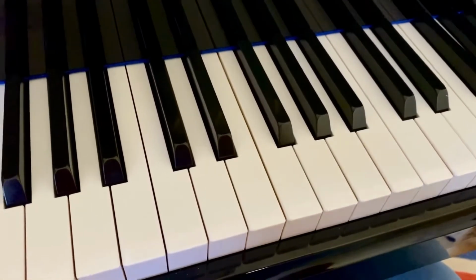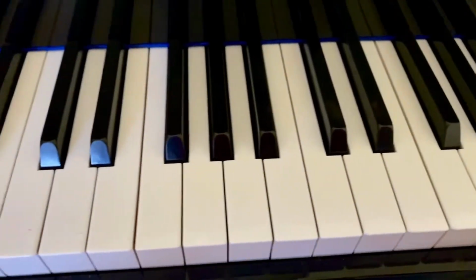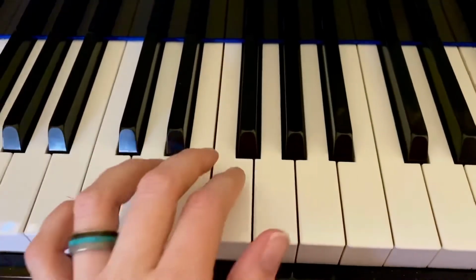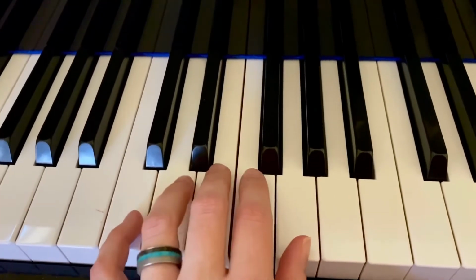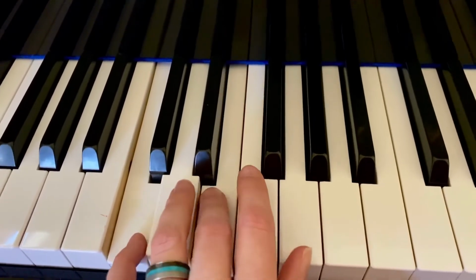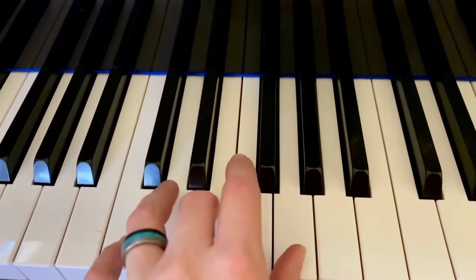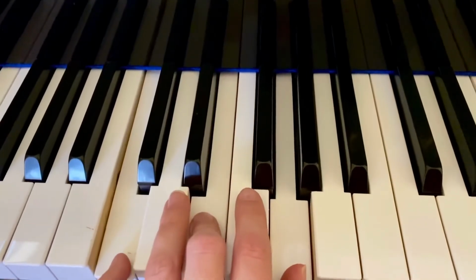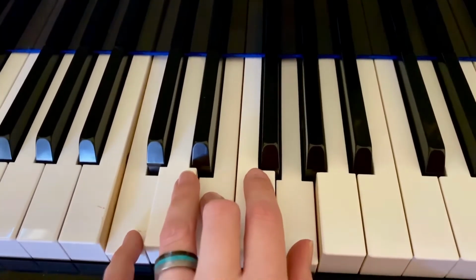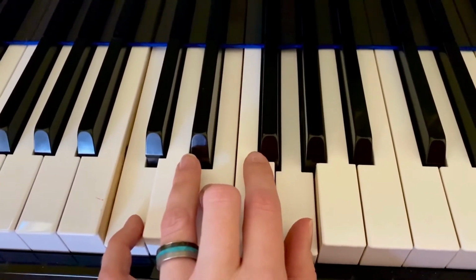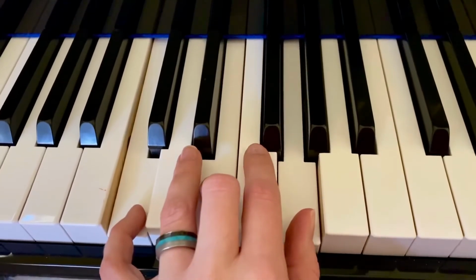So let's switch over to the left hand. You would start an octave lower, finding this C. And here we're going to do the same exact thing, C, E, and G. You can hold it for a long time if you want to.